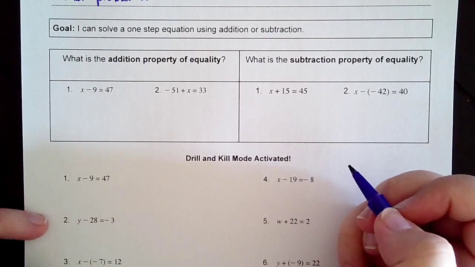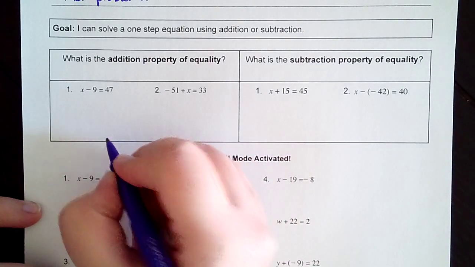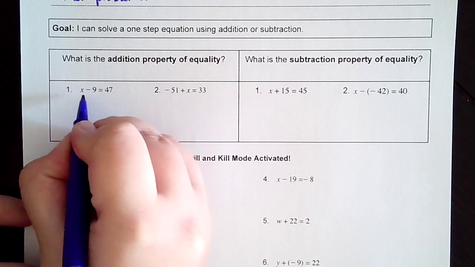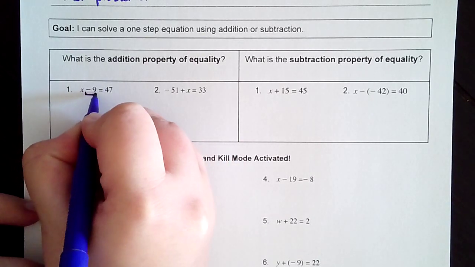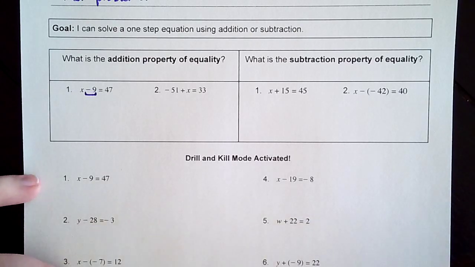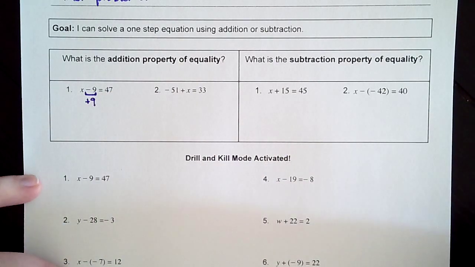So what is the addition property of equality? That basically means that whatever you do to one side using addition, you must do to the other side using addition. So in this case, if I want to get the variable alone, I notice that I'm currently subtracting 9 from x. If I want to undo subtraction on that side, I have to add 9 to that side.